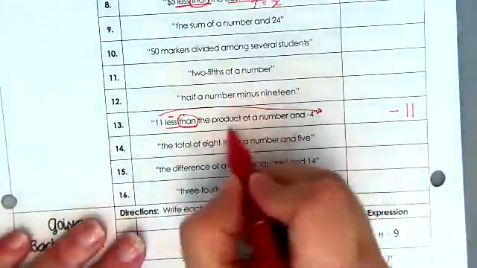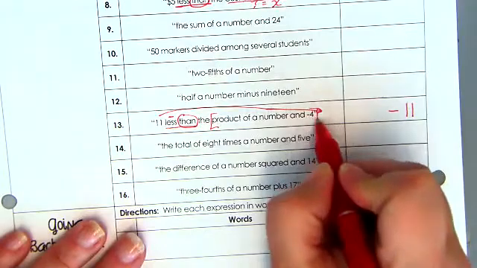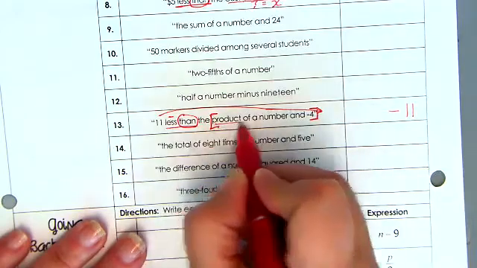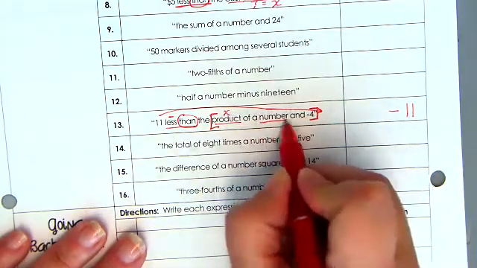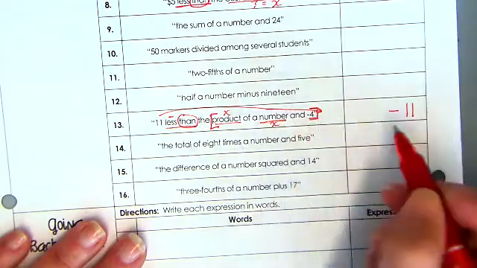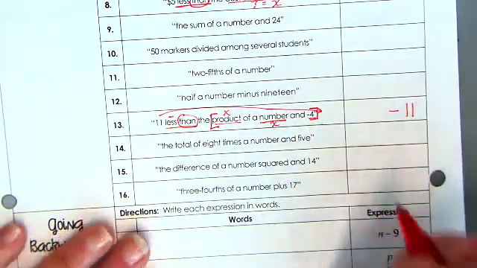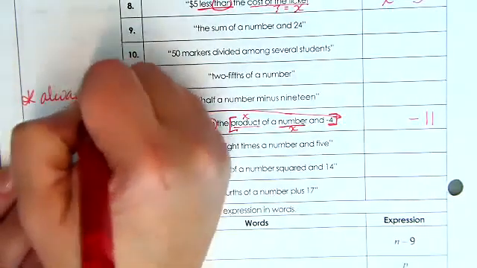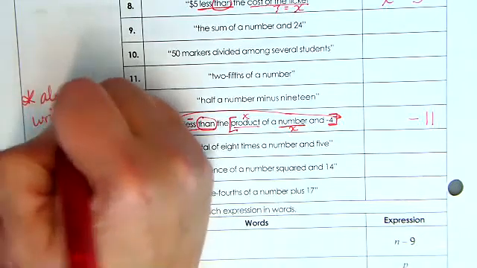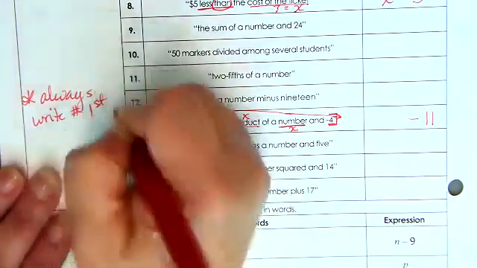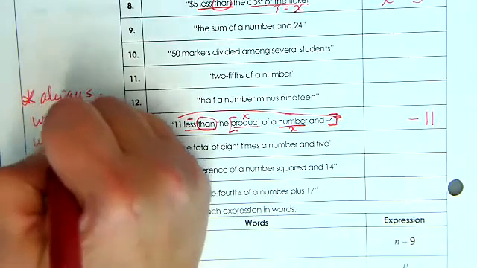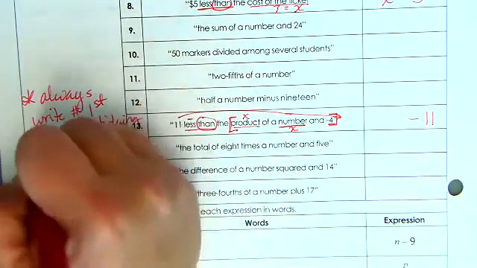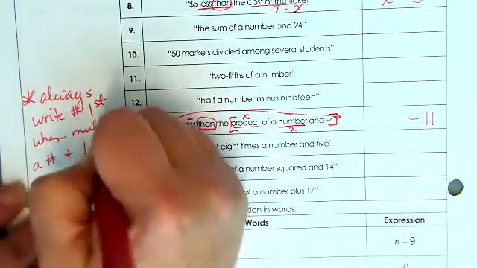Well, this is where I'm going to look at all of this together, because product means the answer to a multiplication. So I'm doing the product, that means multiplication of a number, which is x, and -4. We always write the number first in multiplication. Let me write this little note. Always write number first when multiplying a number and a letter.